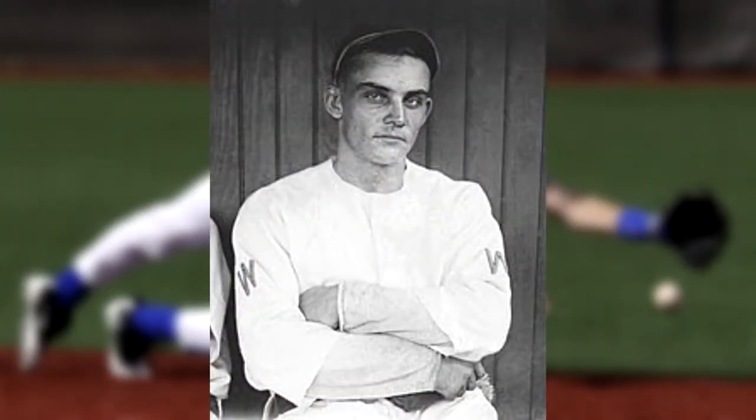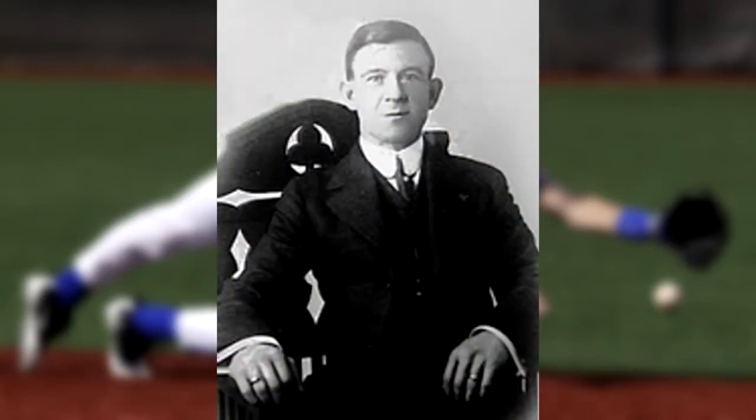Arnold "Chick" Gandil, the first baseman on the White Sox, made a decision to conspire to throw the World Series of 1919. He convinced Joseph "Sport" Sullivan, a gambler with whom he had former dealings, to fix the series for $100,000, which would be paid to the players who were involved in this.